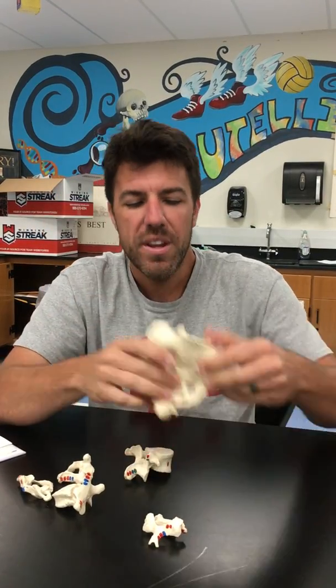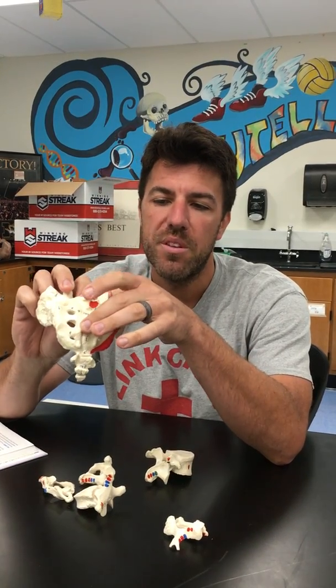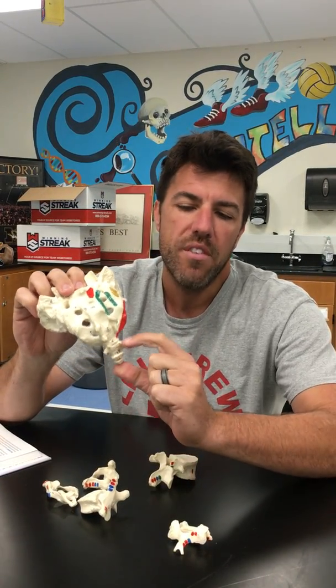Then we get down to the bottom. We have the sacrum right here, which is 5 vertebrae that have been fused together as you develop. And then we have our coccyx, C-O-C-C-Y-X, which is known as the tailbone. And that, I think, is 4 vertebrae that have been fused together. We just want to be able to identify the sacrum and the coccyx.